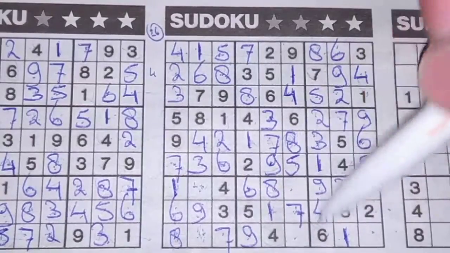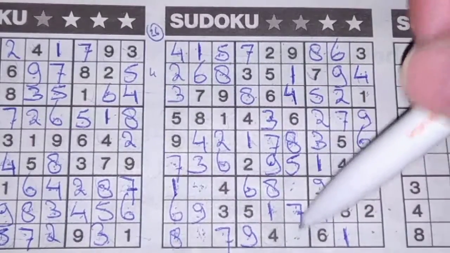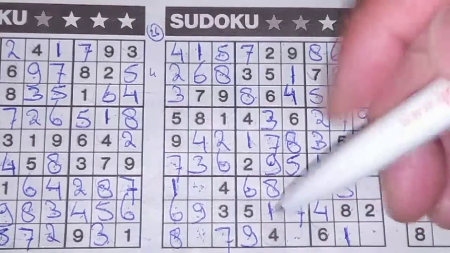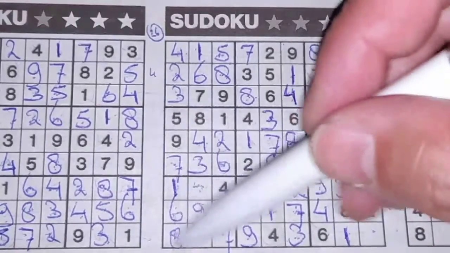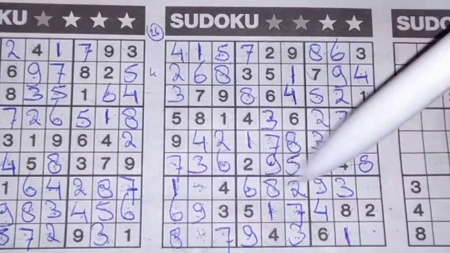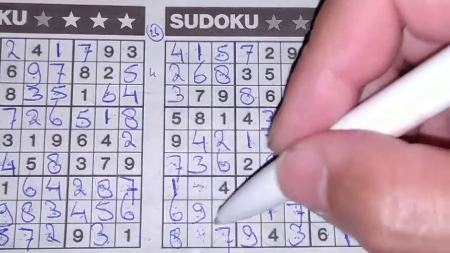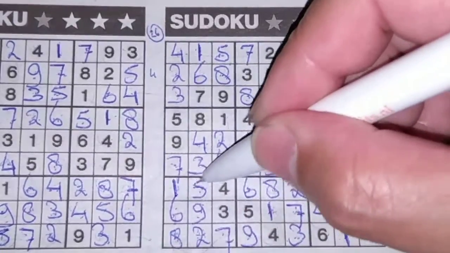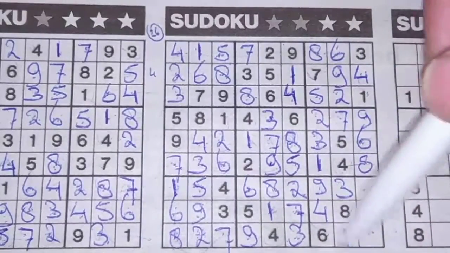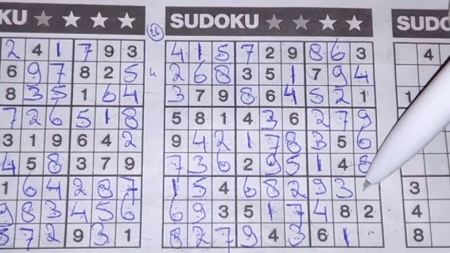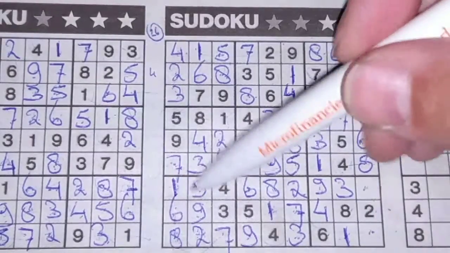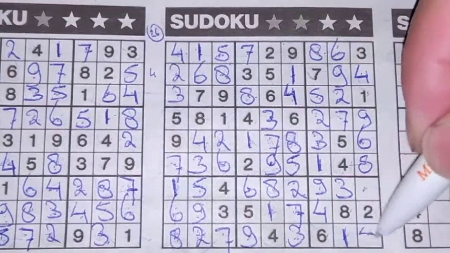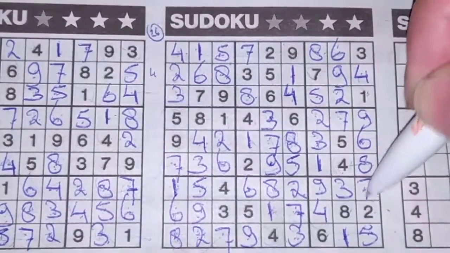2 boxes left in this big square for the numbers 3 and 2. We have a 3 here, no 3 there. 3 should be there, and the 2 goes there. 2 numbers left in this big square for the numbers 2 and 5. We have a 2 there, no 2 there. 2 should be there, and a 5 goes here. And the final 2 numbers of this big square for the numbers 7 and 5. We have a 5 here, no 5 there. 5 should be here, and the 7 goes there.